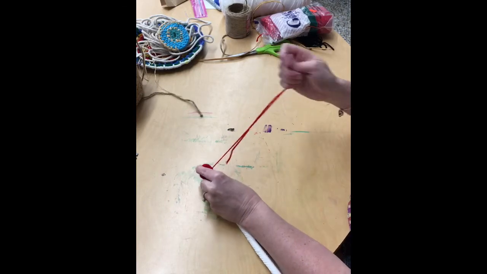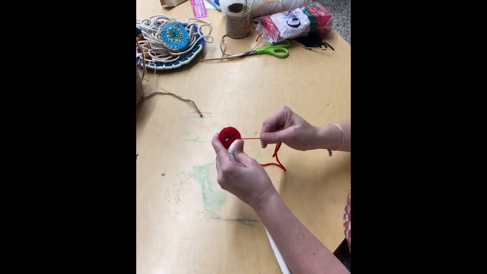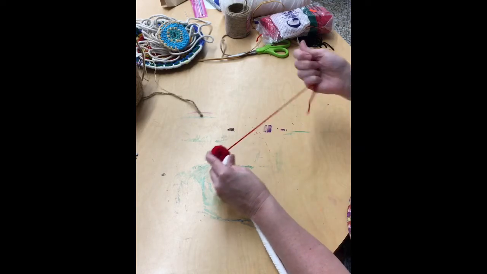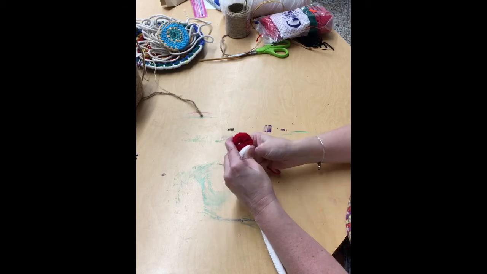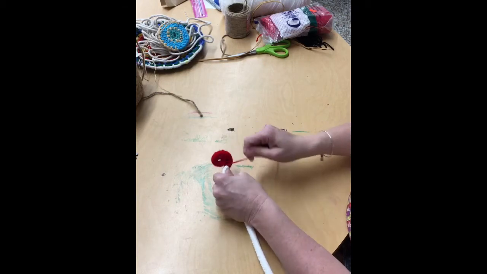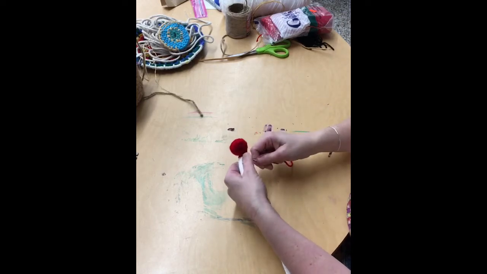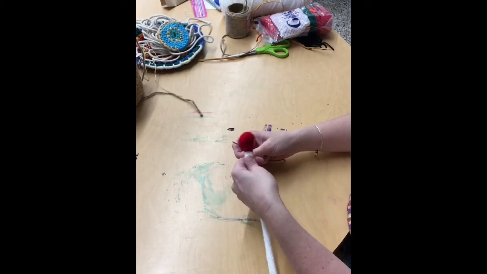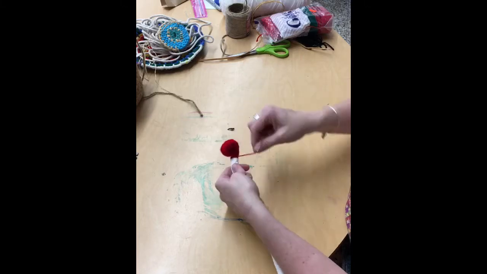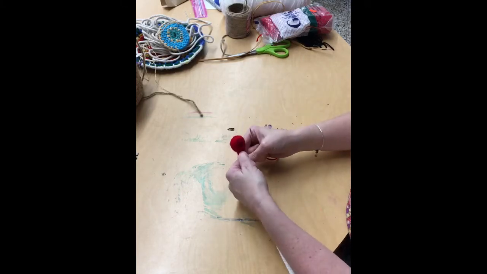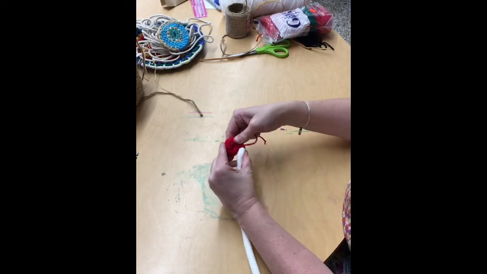Still right now coming from the middle. And as we continue to coil, then I will teach you how to attach on the other coils that you're creating.